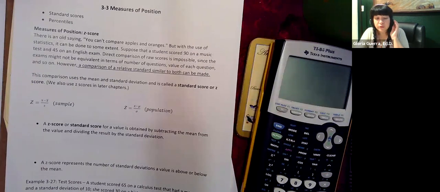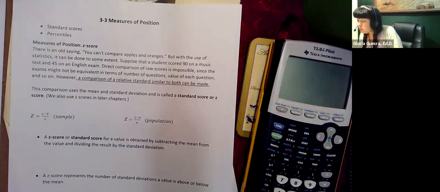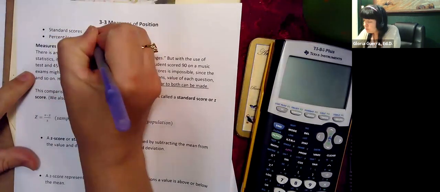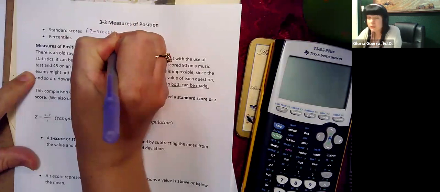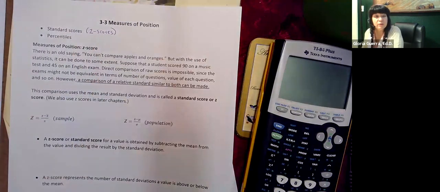Hello class, I'm going to record a Zoom recording for statistics for chapter 3, section 3, measures of position. A couple examples that they have here on measures of position, they note standard scores, which are also called z-scores. And then they also mentioned percentiles.